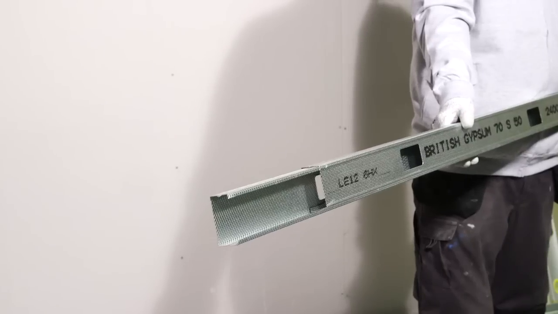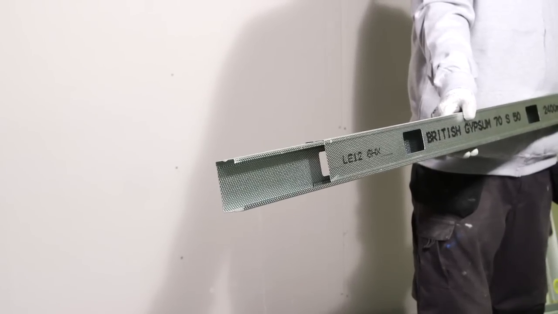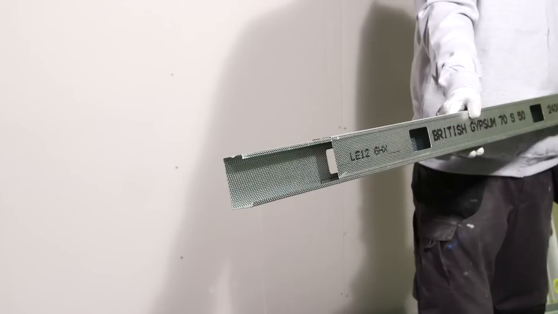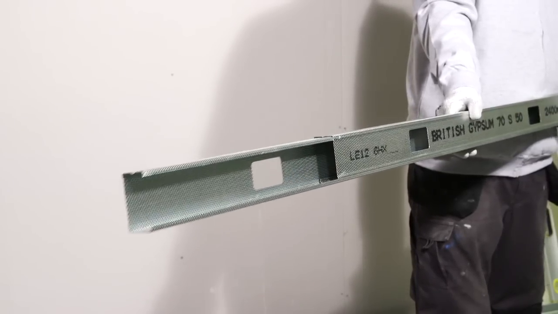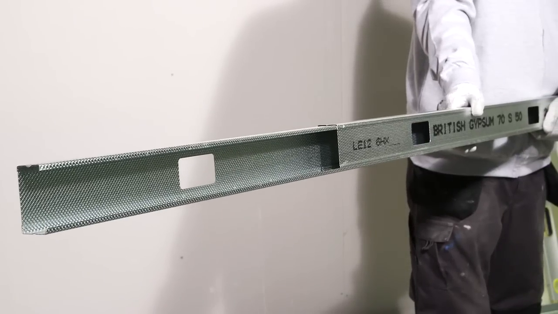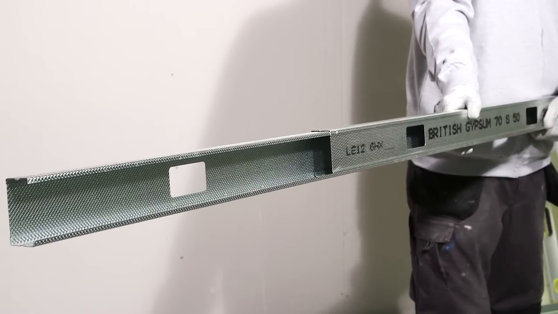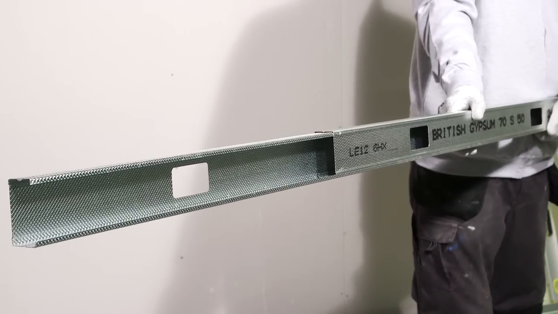Gyp frame studs are designed to interlock with each other to allow gyp frame studs to be extended. A minimum overlap of 600mm should be maintained when you are extending studs. This overlap will be fixed with either gyproc waferhead screws or a stud interlocking tool.